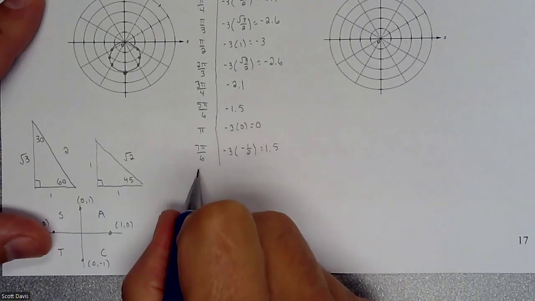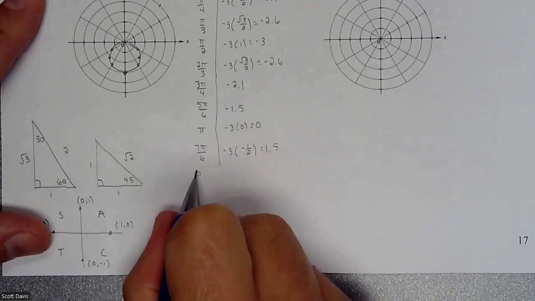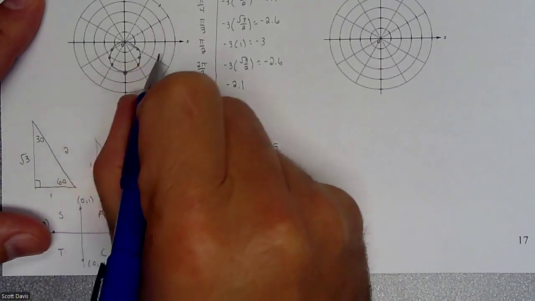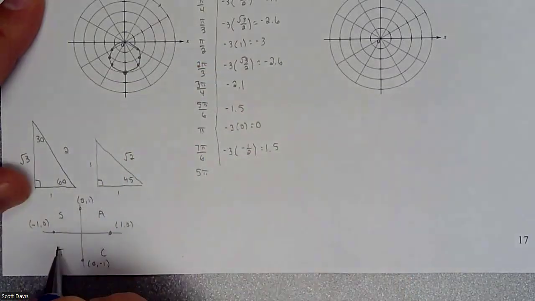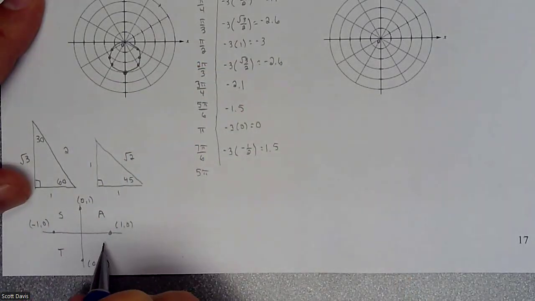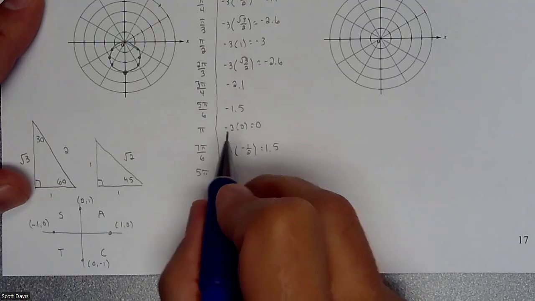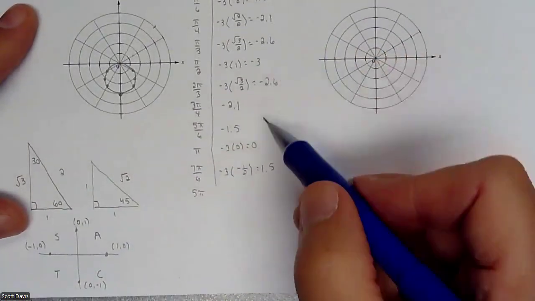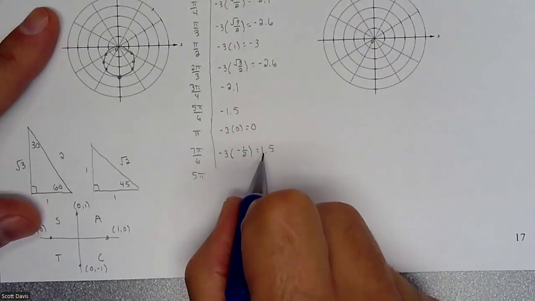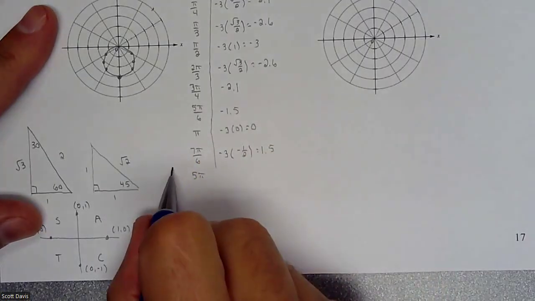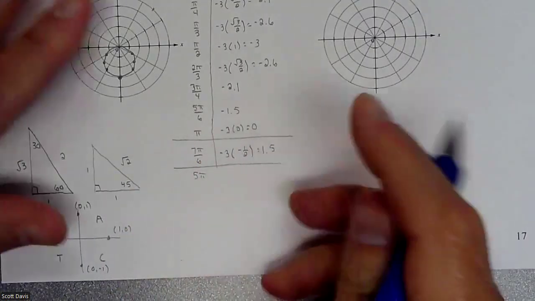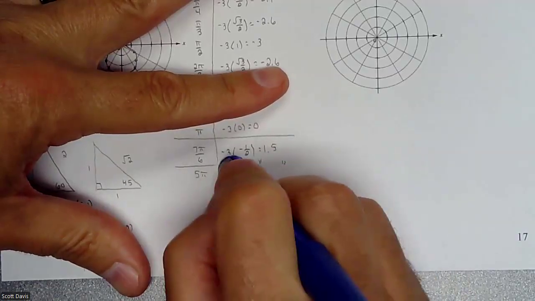And then you're going to see that that's going to keep on playing out for the second half of these, in that all of these sine values are going to be negatives times that negative. And so you're literally going to have a repeat in these values. So this one went to 1.5. Here's where everything repeats.